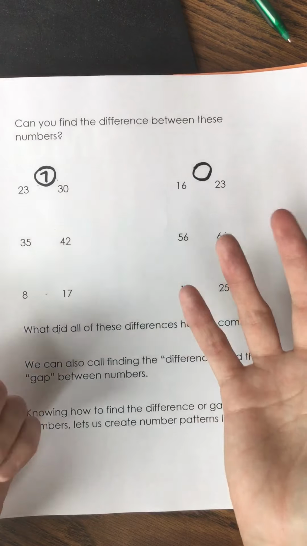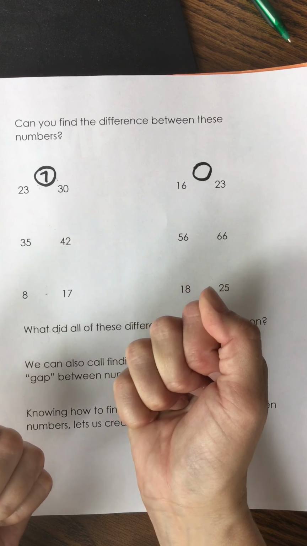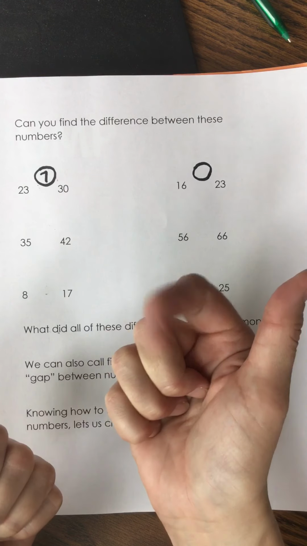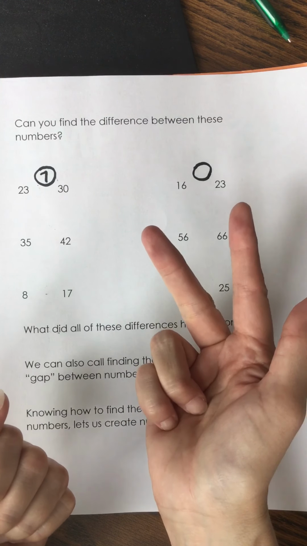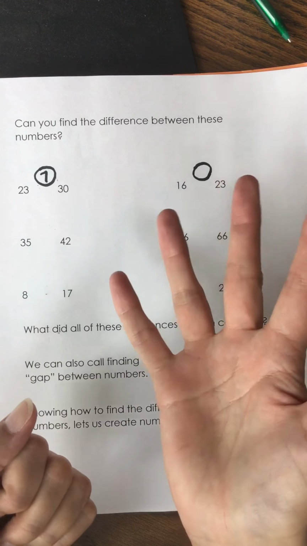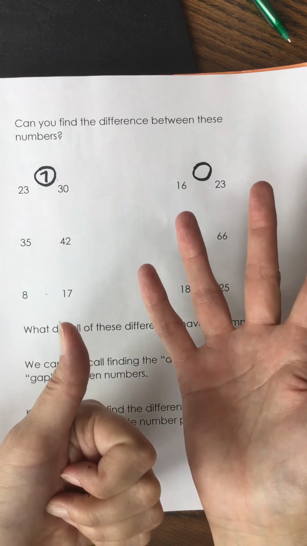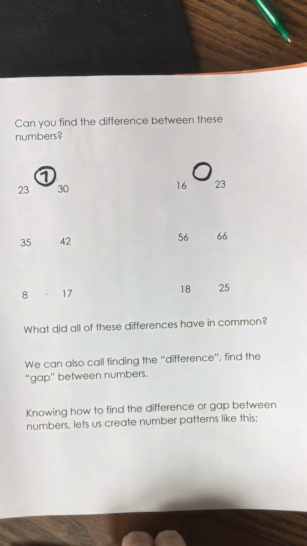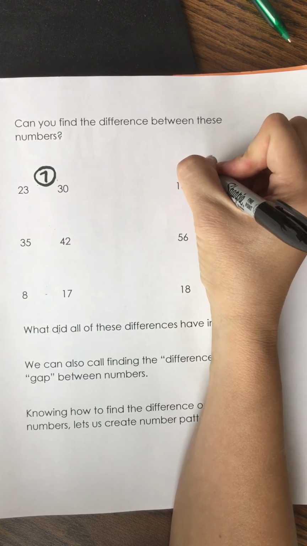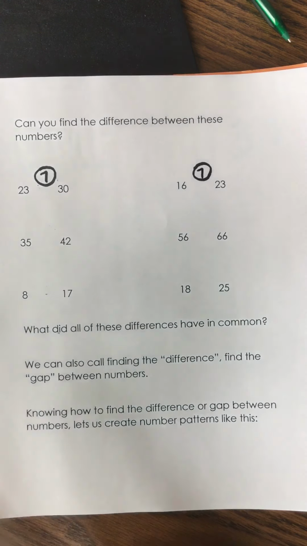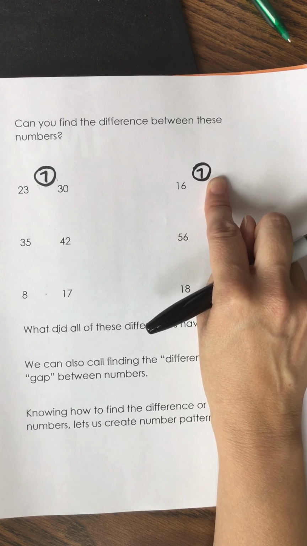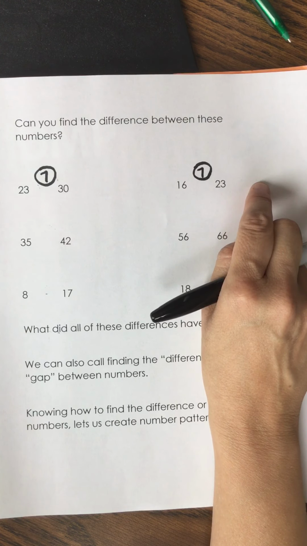Okay, let's put 16 in our hand. Ready? Catch it? 16. Okay, now let's count on. 17, 18, 19, 20, 21, 22, 23. Oh, how much? Is it 7 again? That's funny. It's 7. So if I were to add 16 plus 7, what would I get? 23. And there it is, 23.